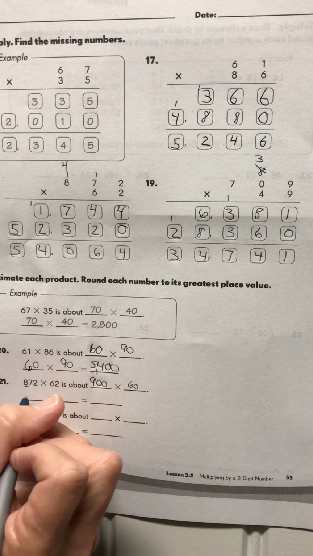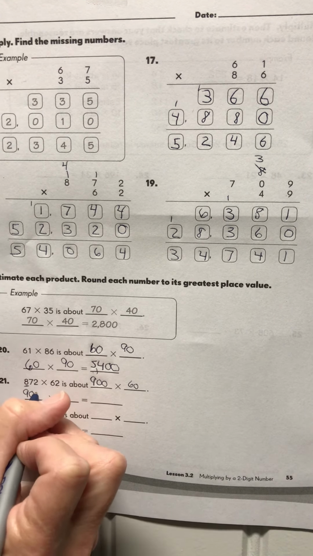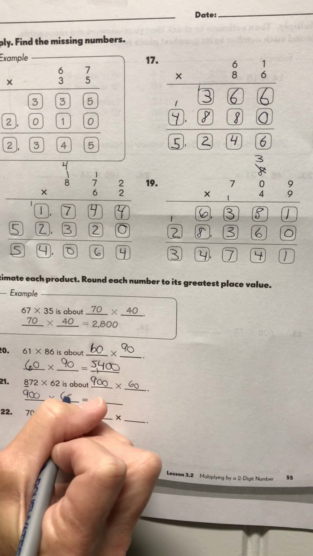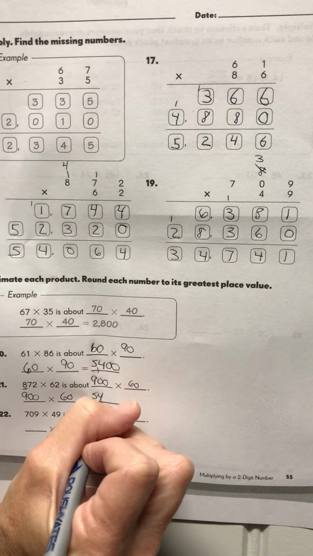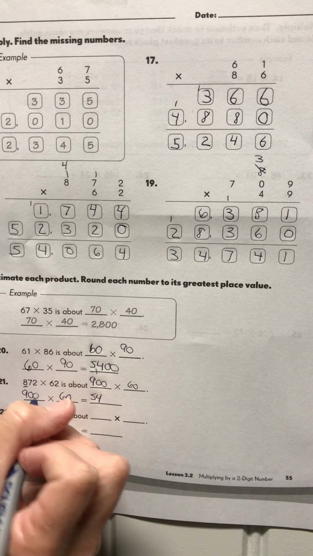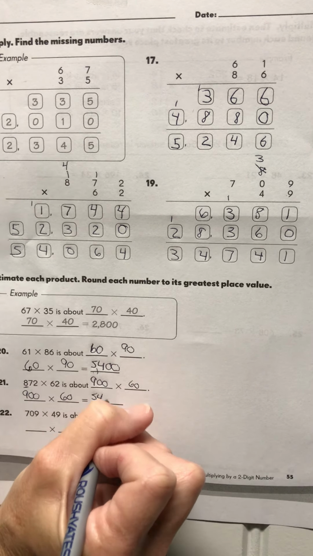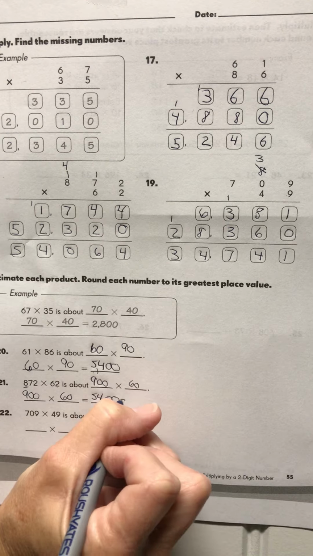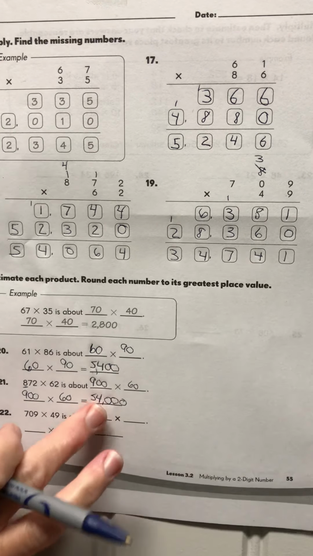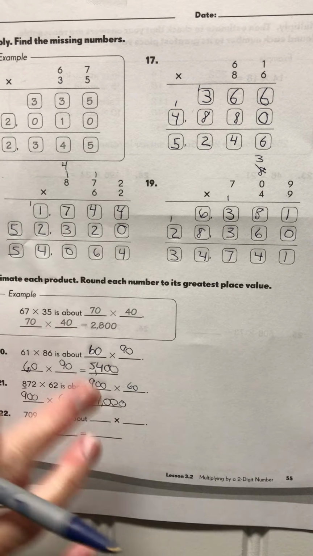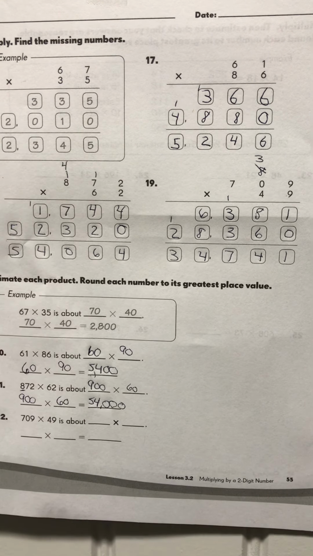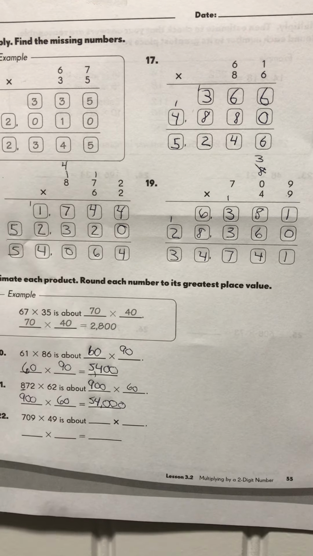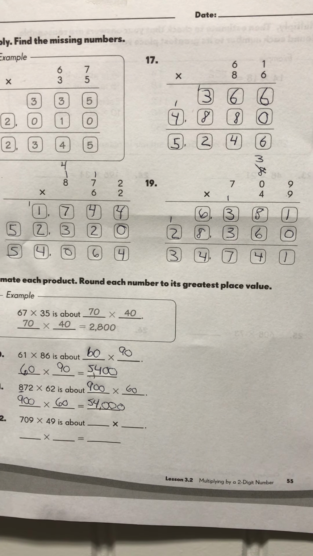9 times 6, again. Let me write it again down here. 9 times 6 again is 54. And then this time I have 1, 2, 3 zeros to put. Is 54,000 close to 54,064? It sure is. So this answer makes sense. So more than likely I have it correct.